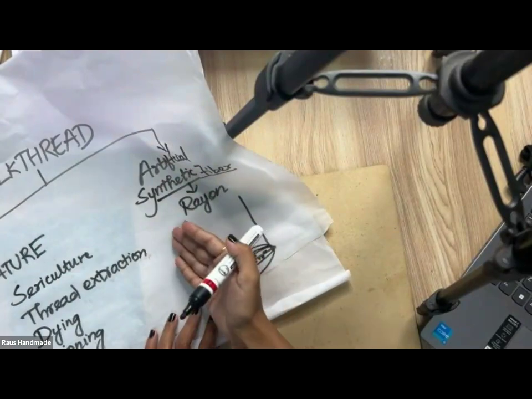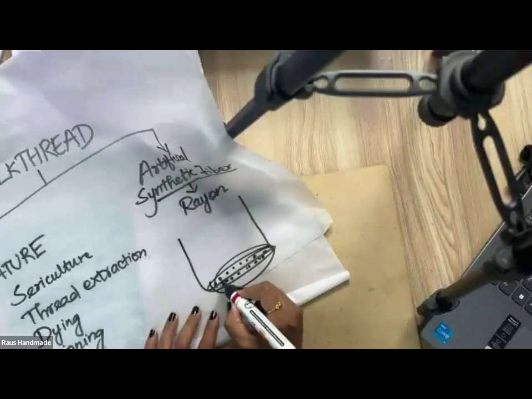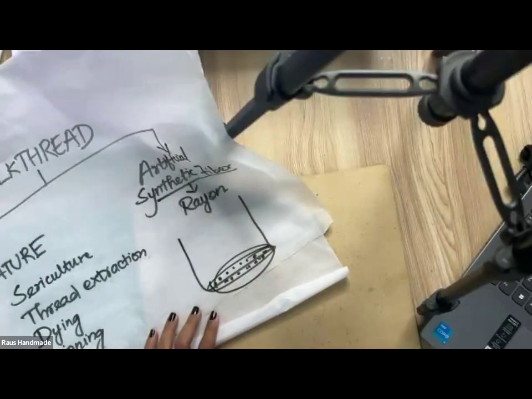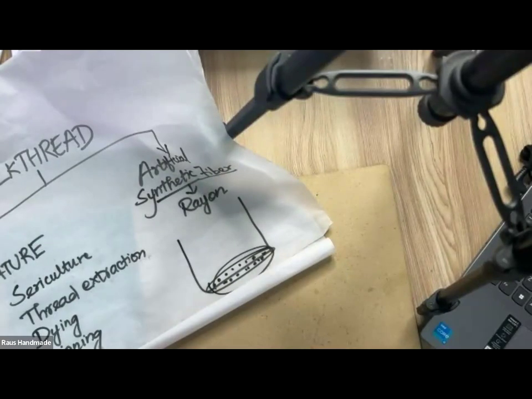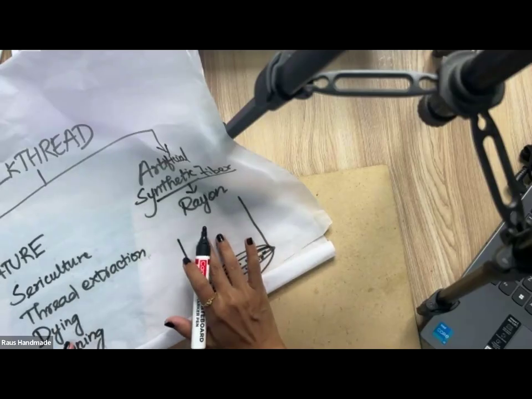Okay, so that is how the artificial silk thread is made, and these holes will be very, very minute. As you know, our silk thread is very thin, right? But it already has many strands in it. They have twisted all the strands to get that thickness. Okay, so that is how the artificial silk thread is made.